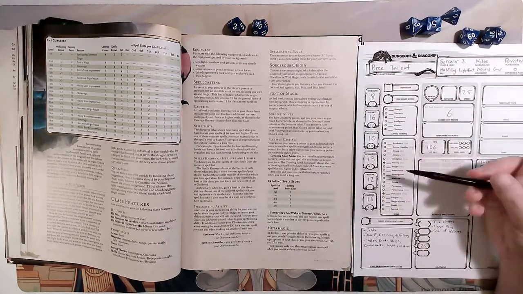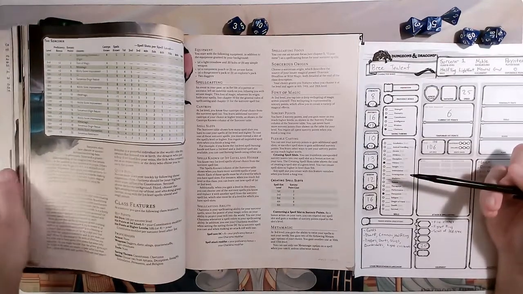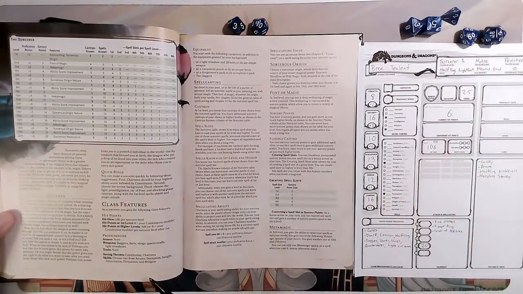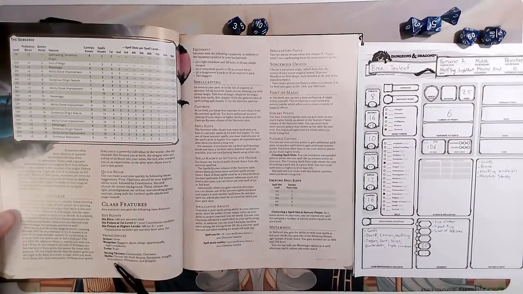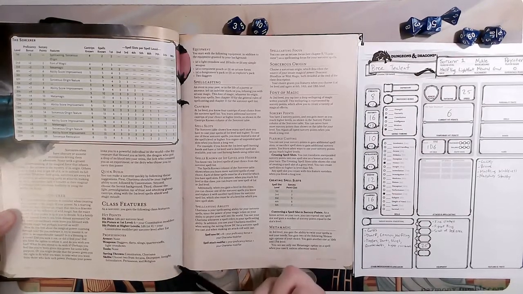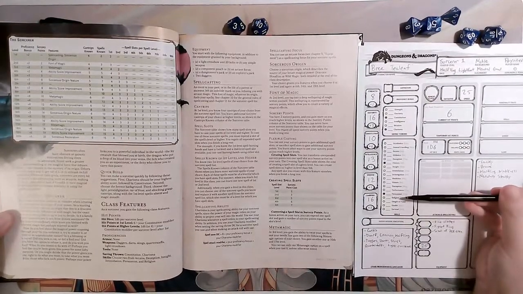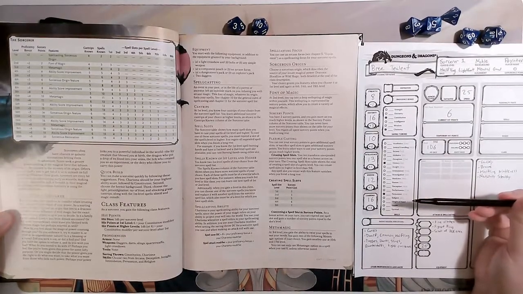And then for our skills, it's going to give us a list of things. In this case, the list that this gives us is Arcana, Deception, Insight, Intimidation, Persuasion, and Religion. Now, it's only going to let us pick 2 of these things. Lucky for us, we already have Persuasion from being a noble, so we don't have to pick Persuasion.